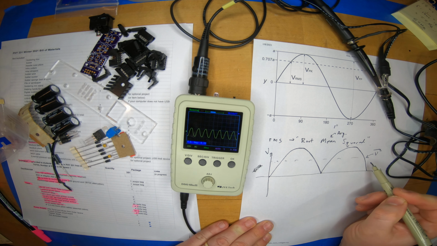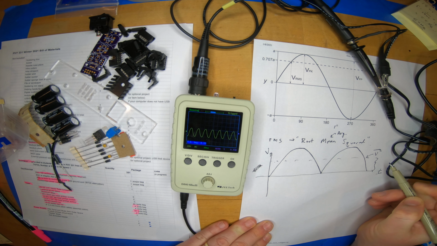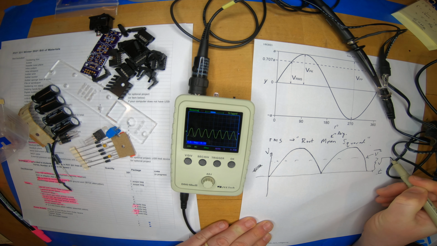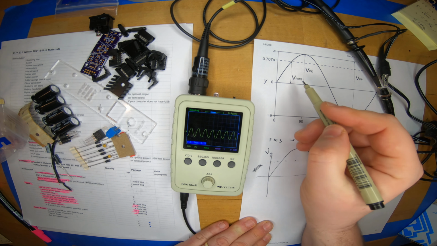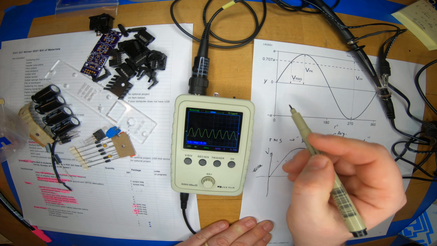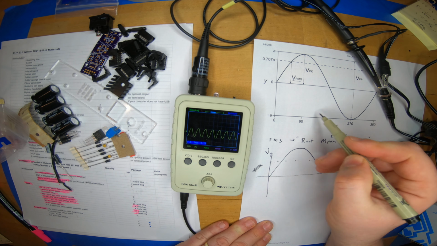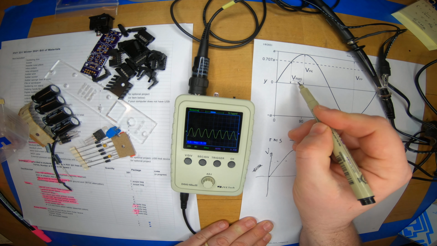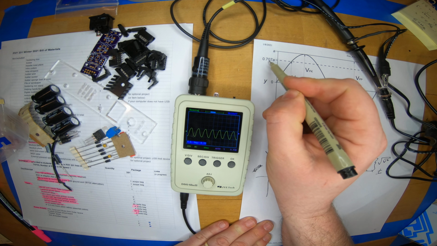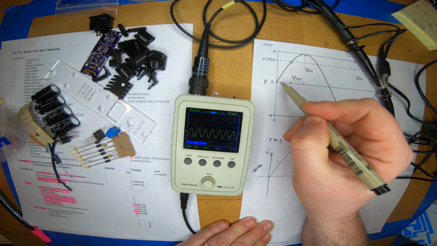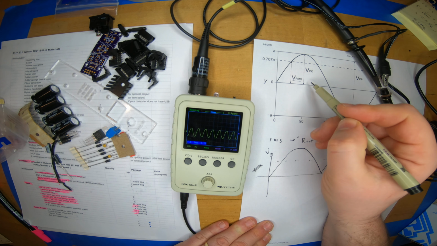And then the idea is you take this distance and you take the square root. So it's the root of the mean of the square. And that height is the VRMS. And for a sine wave or cosine wave, either one, VRMS can be mathematically calculated to be 0.707 times the amplitude, which is also V peak.